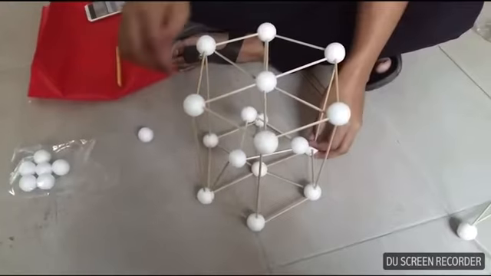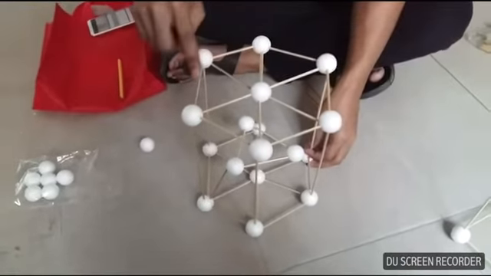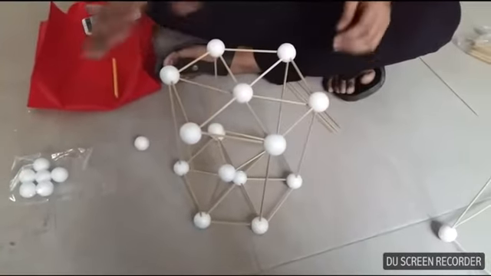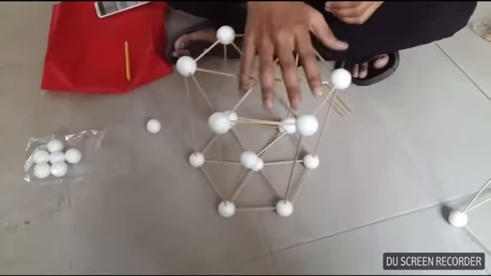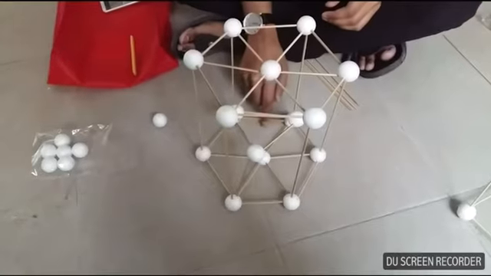As you can see, every unit cell has 6 atoms. The coordination number is 12, which means the A layer, the top layer, has 6 and the bottom layer has 6.